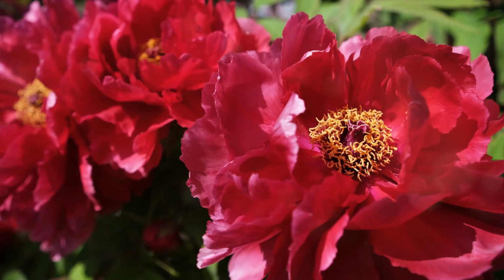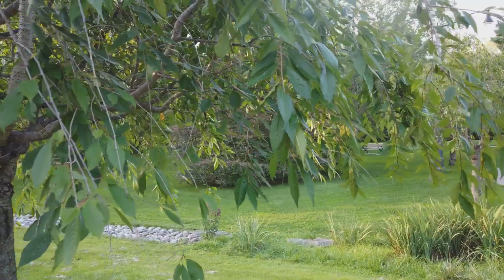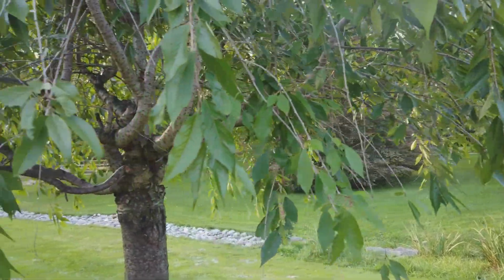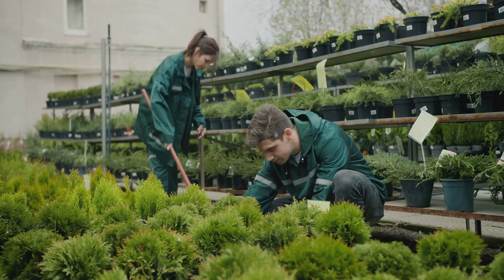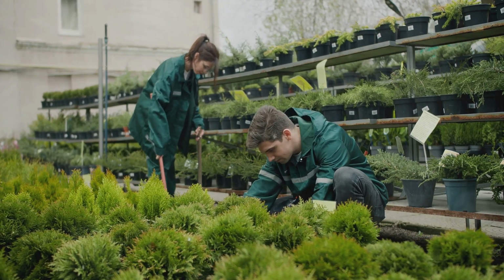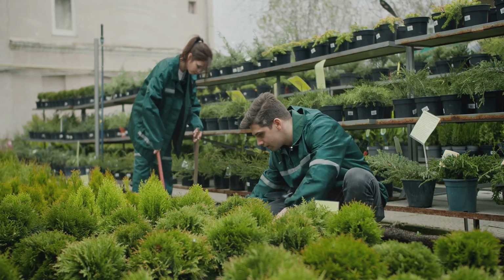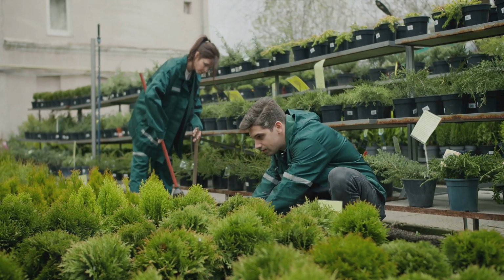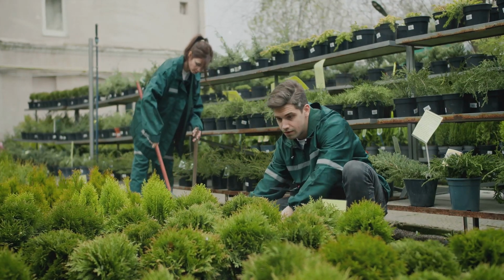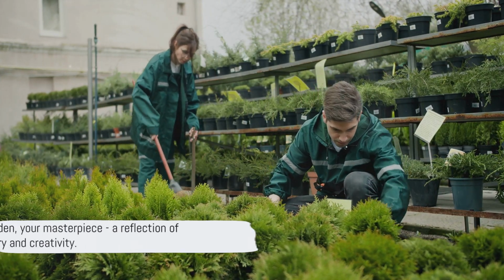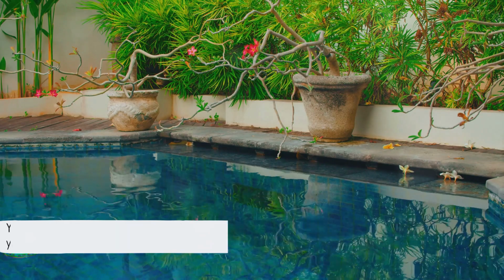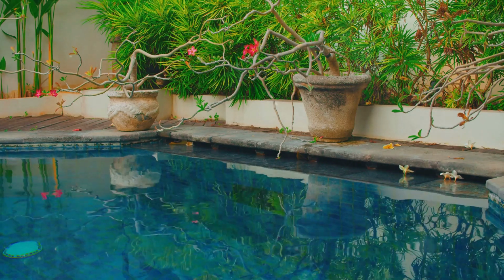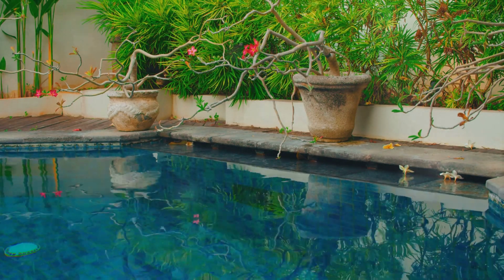In the end, the most beautiful gardens are those that reflect the heart and soul of their creators. So, as you step back into your garden, see it not just as a space filled with plants and stones, but as a blank canvas, waiting for your creative touch. Remember, your garden is a reflection of you. It's your story told in the language of nature. Now it's your turn. Create your masterpiece.